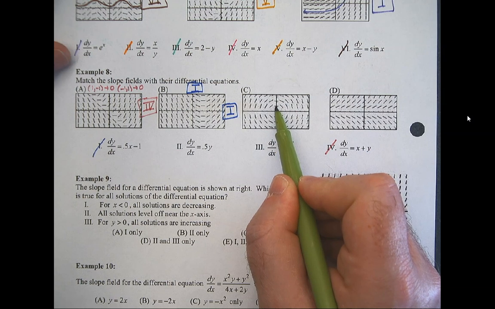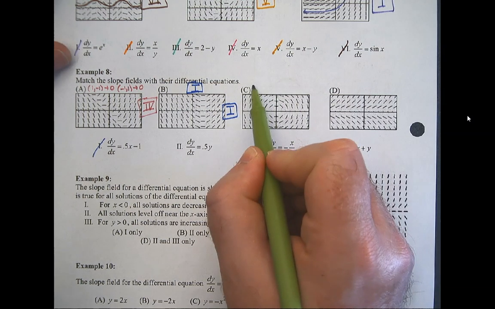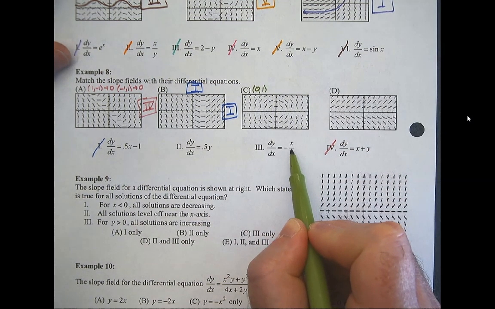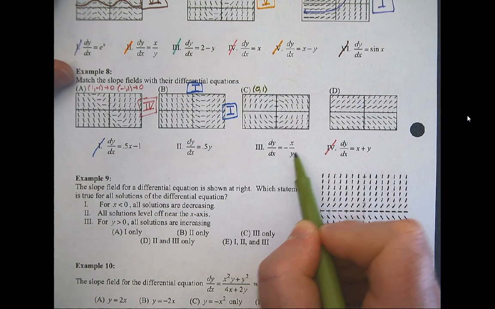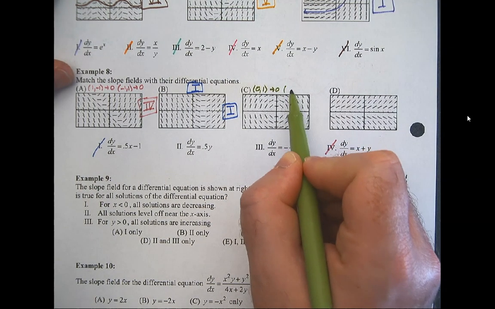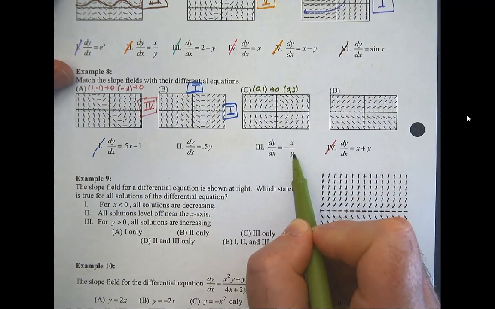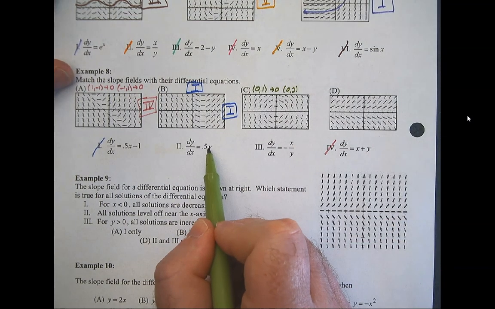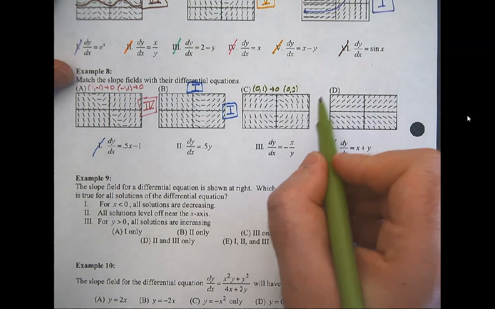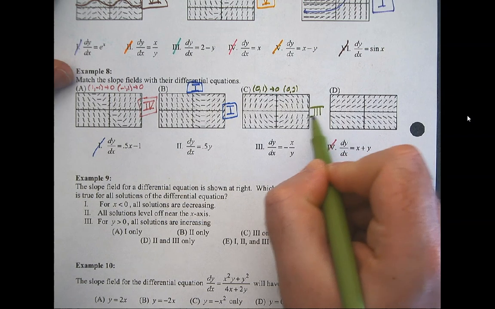So all of these have slopes of 0. Well, actually, I don't know if that actually hits at (0, 0), do I? This is the point (0, 1). So when I put 0 over 1, I get 0. Yep. What says (0, 2)? When I put 0 over 2, I get 0. And then when I put in (1, 2), that's not always going to be 0. So yeah, this is definitely 3.